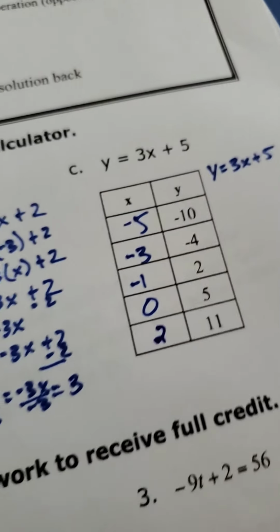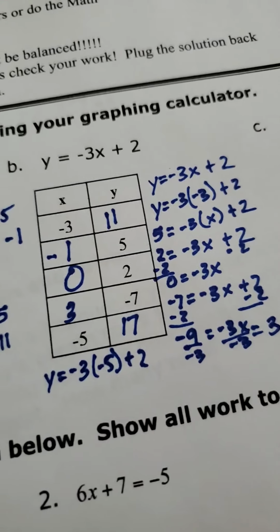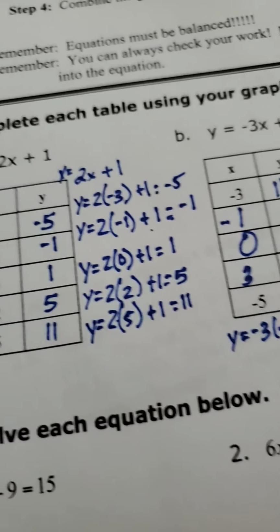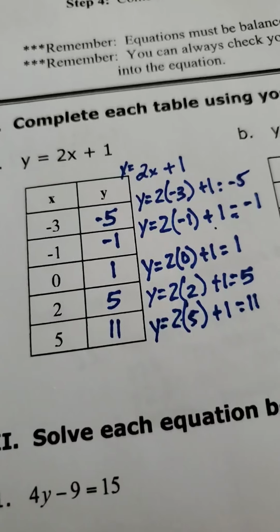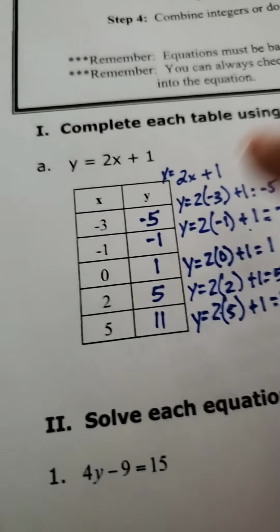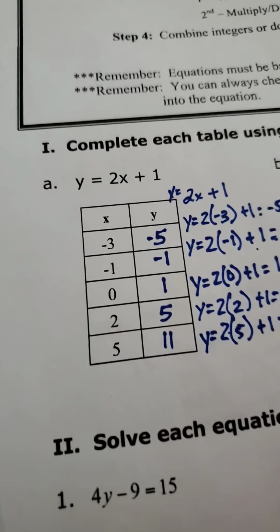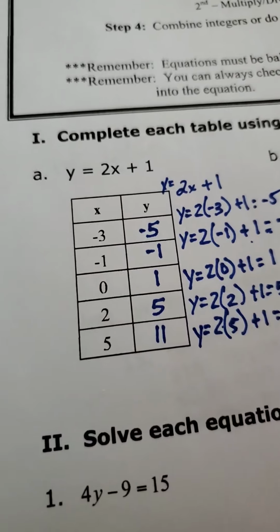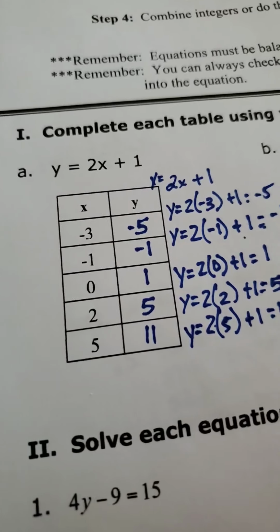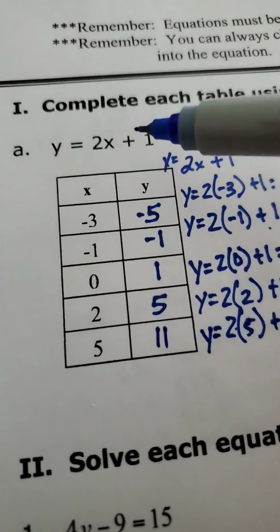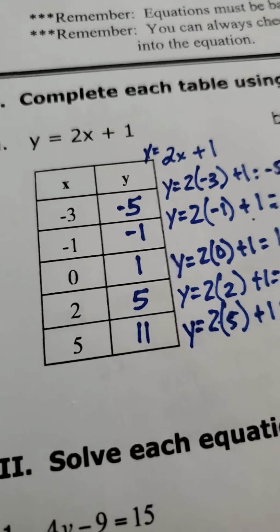This is what you will be expected to do in Algebra 1. You will be expected to know how to find the missing value when given an equation. If we're missing x, we plug it in. If we're missing y, we still plug it in. You use your equation to find out what you don't know. Okay?